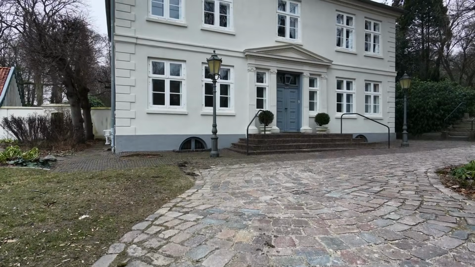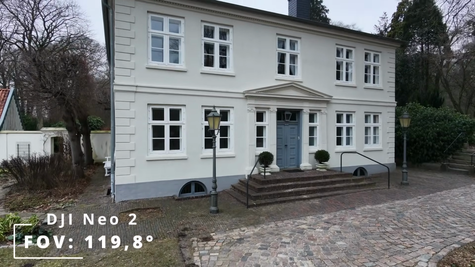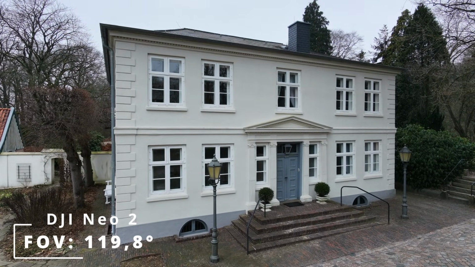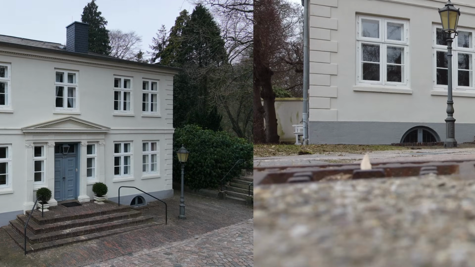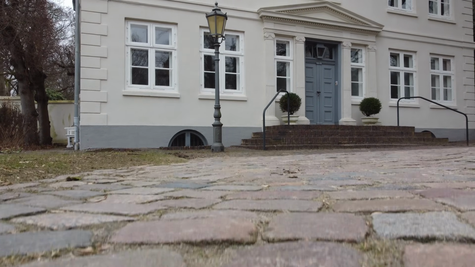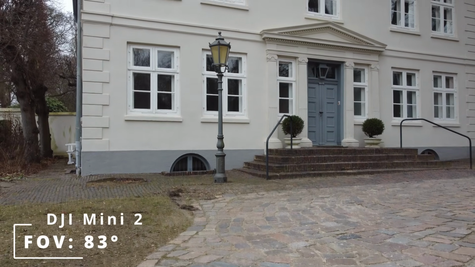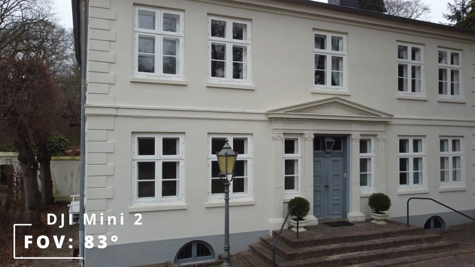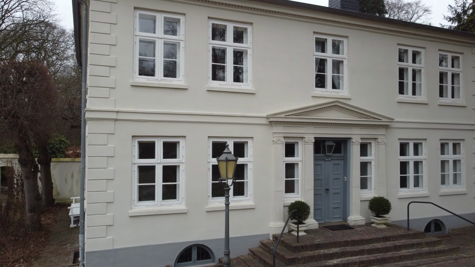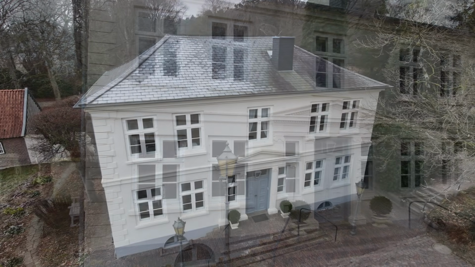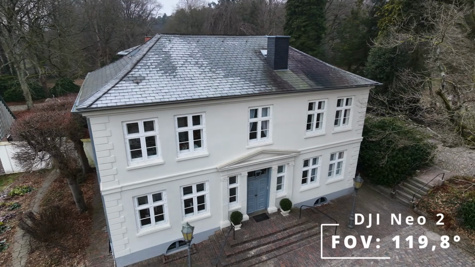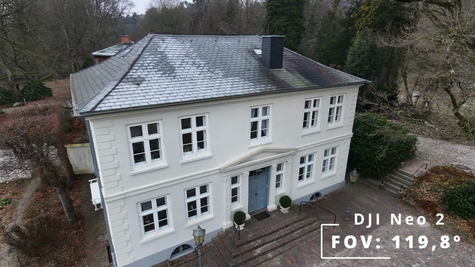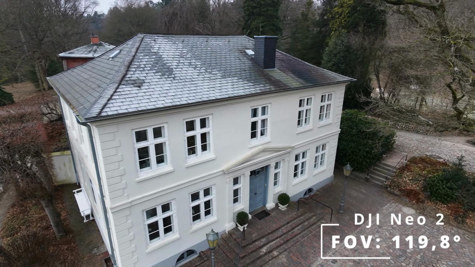Thanks to the almost 120-degree field of view in the Neo2, I could tuck right into those tight gaps and still get the shot. Now compare this to the DJI Mini 2 field of view. As you can see, the Mini 2 won't be able to frame the full house, and going backward isn't an option due to the trees behind me. In this scenario, the Neo 2 allowed me to frame the entire house without cutting off the roof, resulting in a much cleaner 3D model.